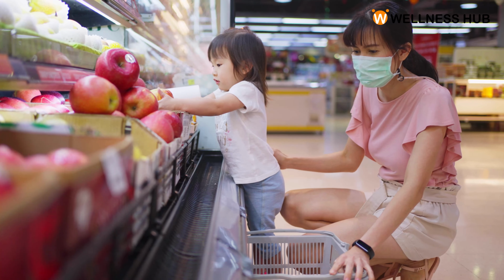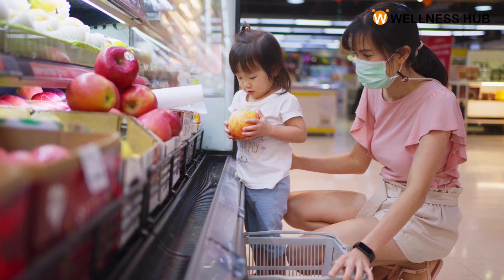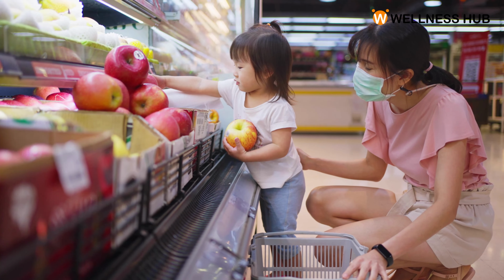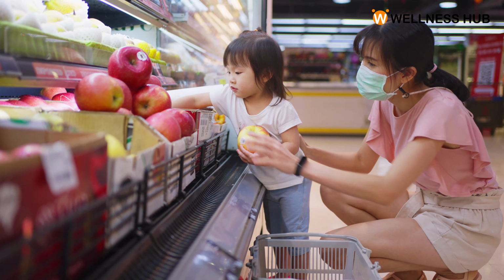Requesting fruits is an important step in building your child's functional communication skills. By practicing these activities regularly, you are helping your child learn to express their needs clearly and confidently.